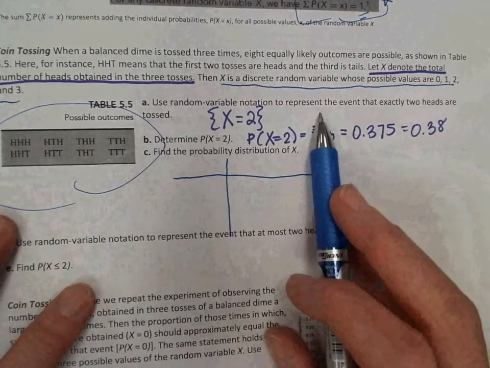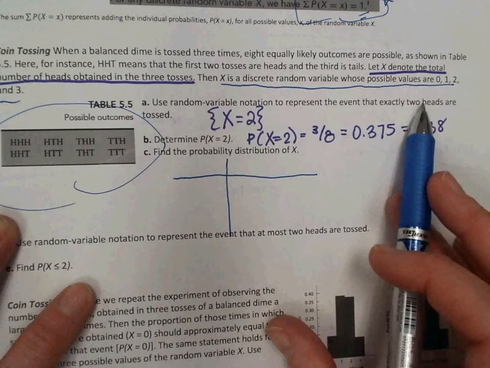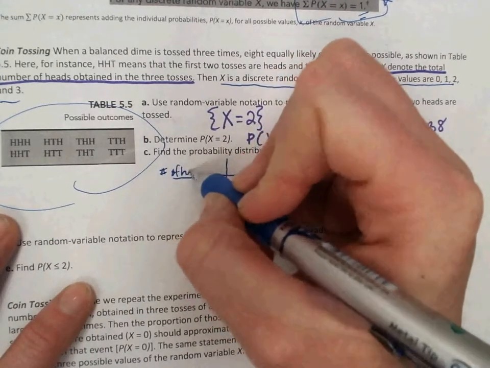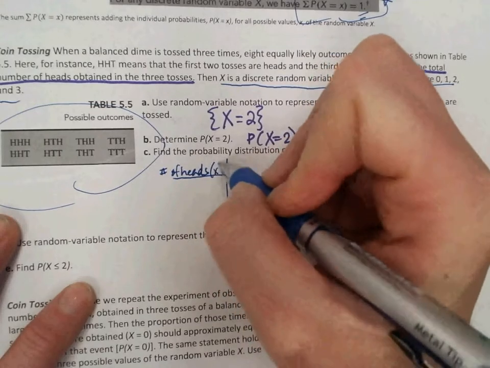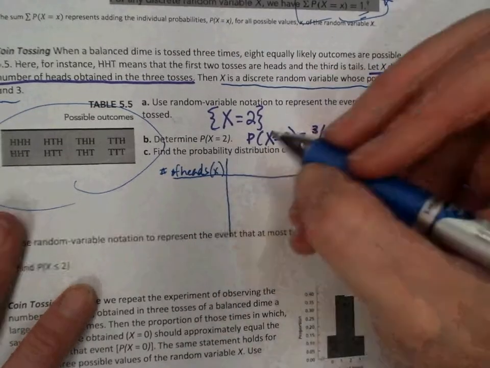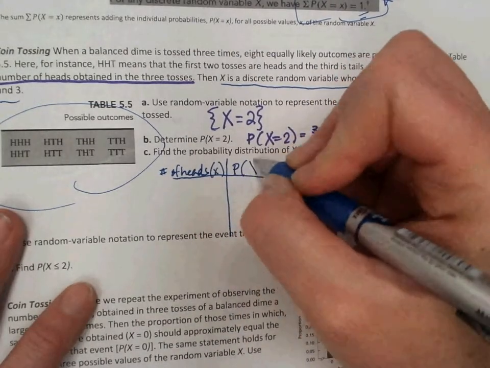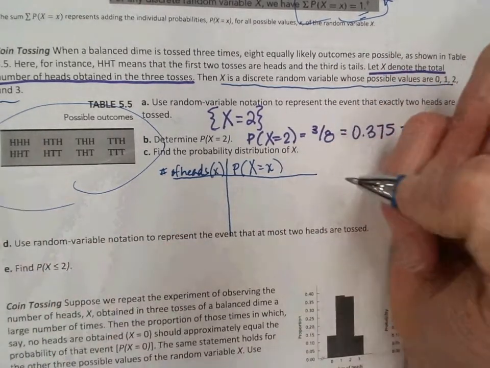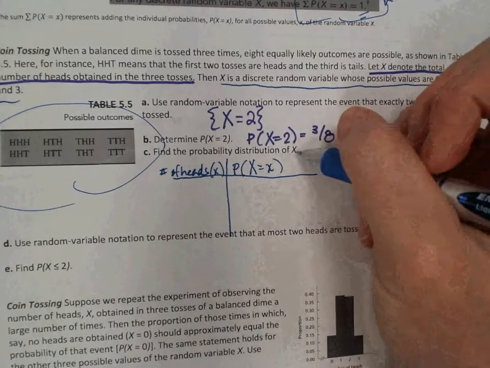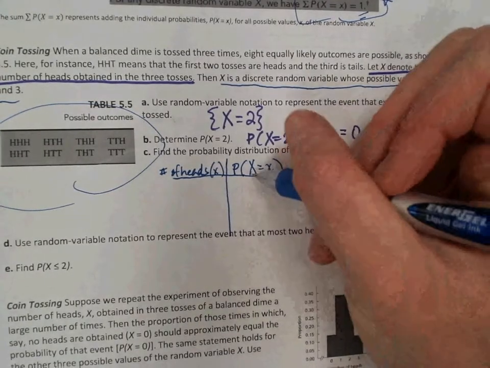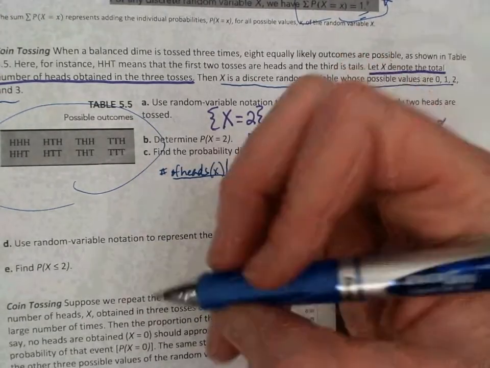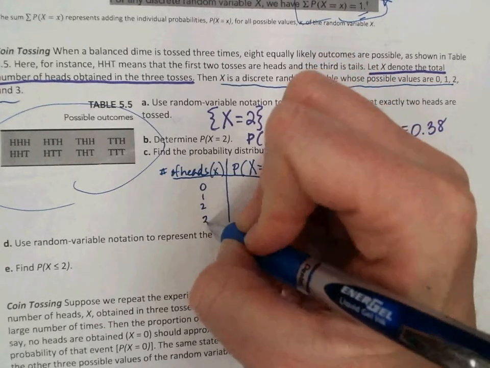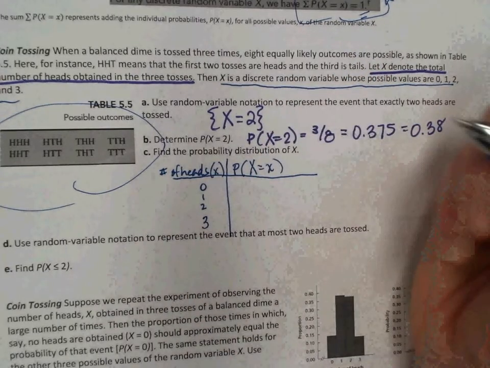So, x is the total number of heads obtained. So we're just going to say number of heads is x. And the probability that capital X equals one of these given values is noted like this, probability capital X equals lowercase x in parentheses. And the possible outcomes are 0, 1, 2, and 3.